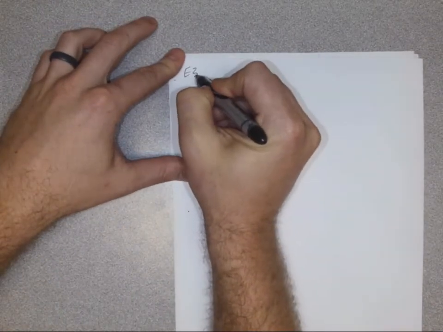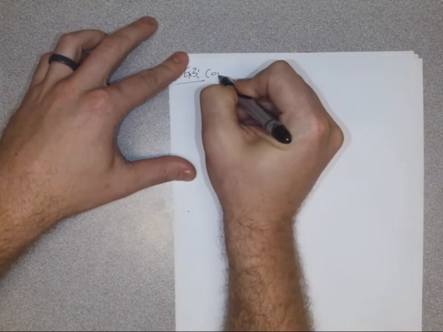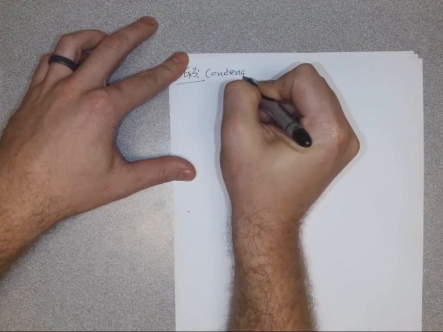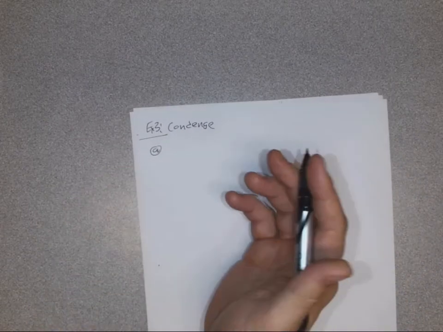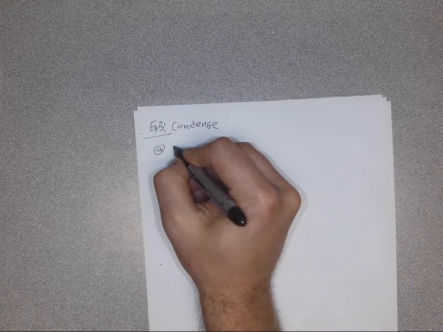Example 3, condense as much as you can. All right, so let's call this one part A. And this is just reverse of everything we've done, so you have to know these backwards and forwards.